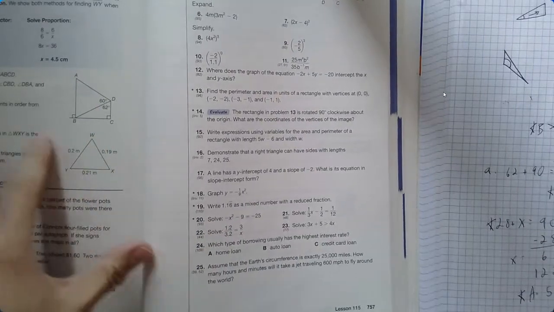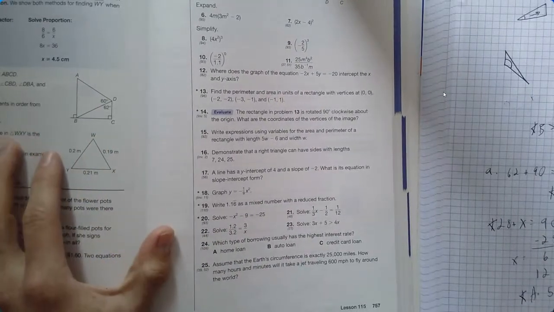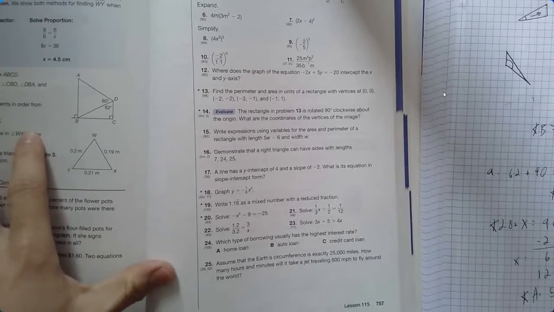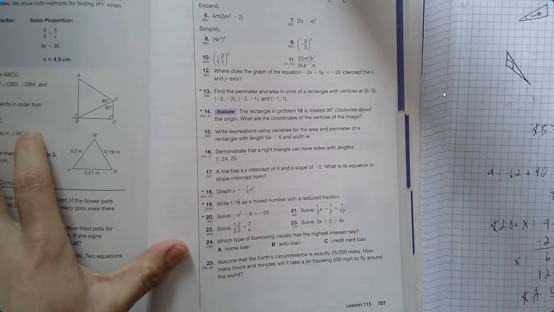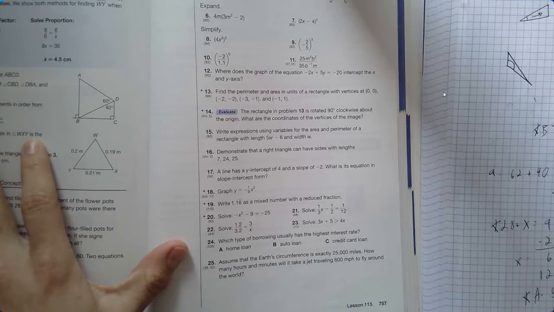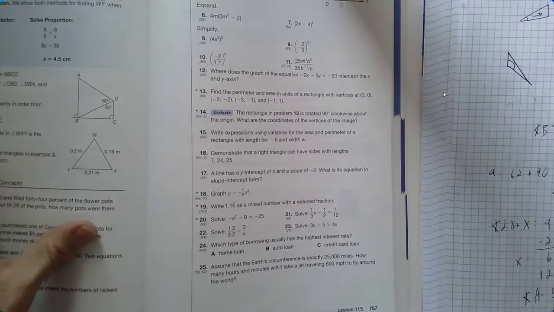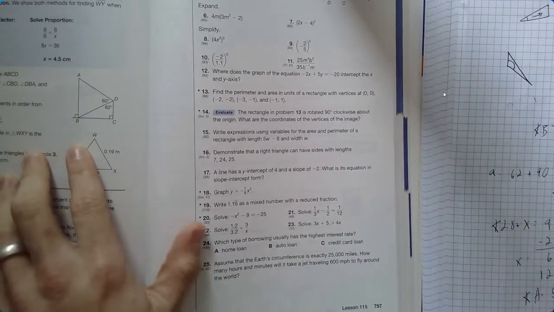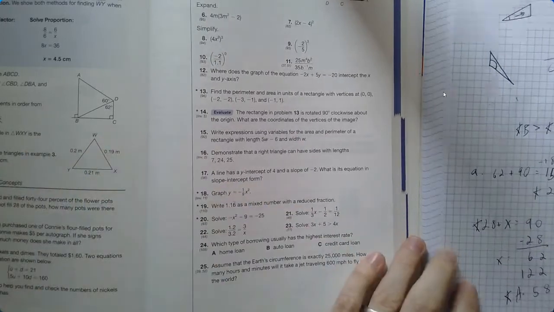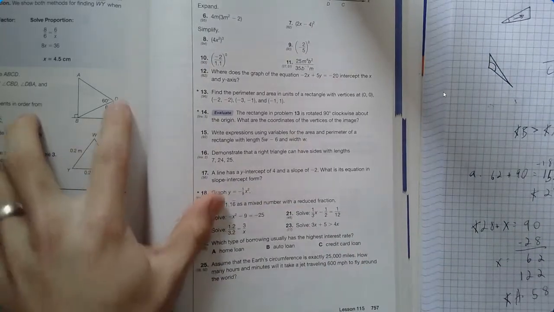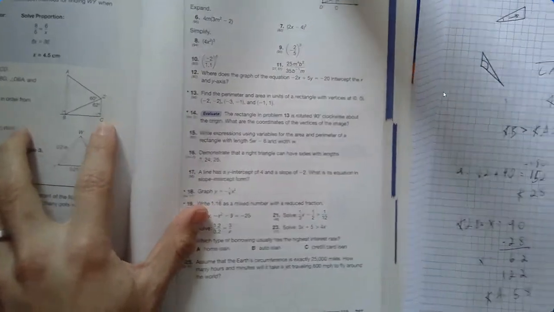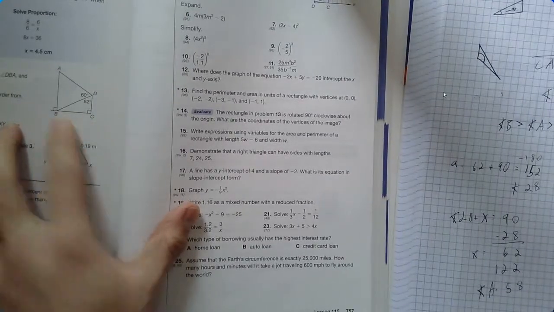Now arrange these segments in order from shortest to longest. So if I have all of my angles, DC is the shortest because 28 is going to be the shortest.